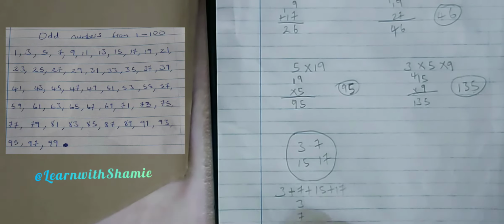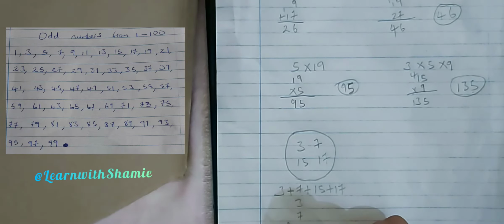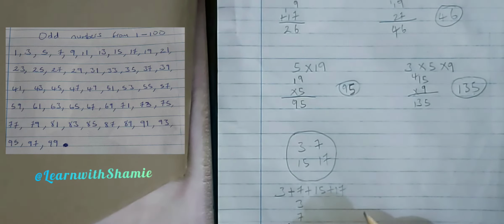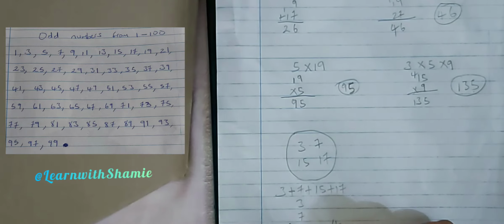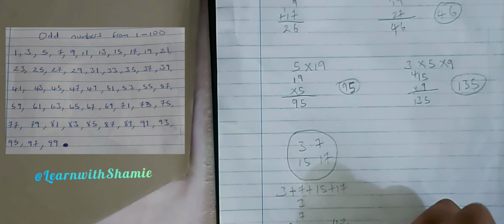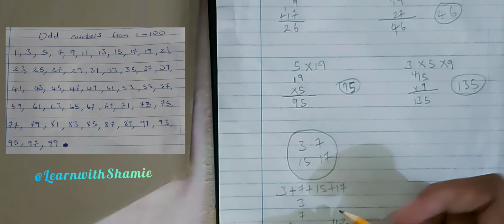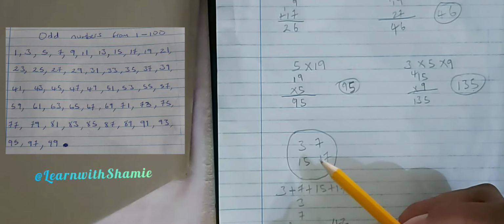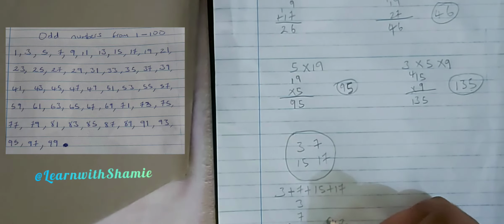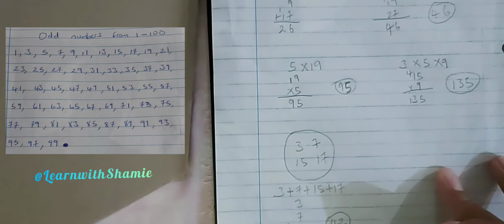So we put down a 2 and we carry a 2. 1 plus 1, 2, plus 2, 4. So the answer we got is 42. So you see exactly what I said. The sum of an even set of odd numbers will always be even.